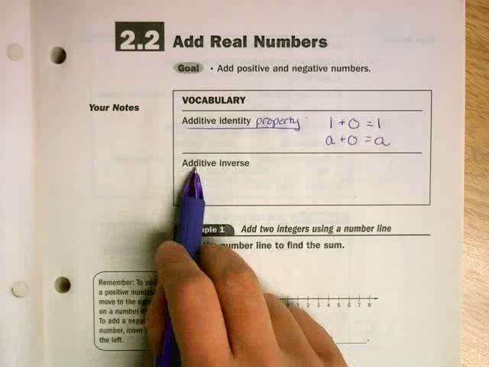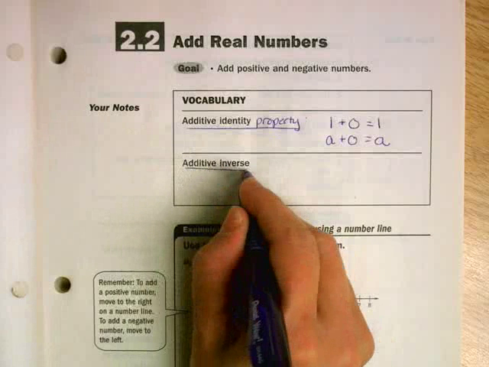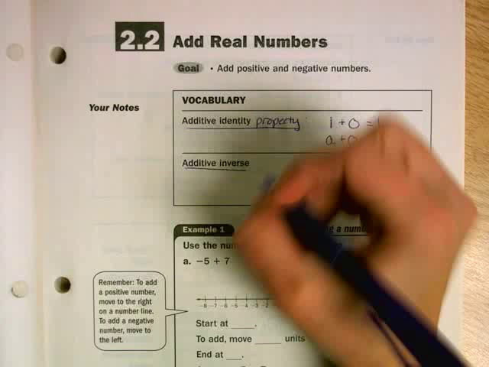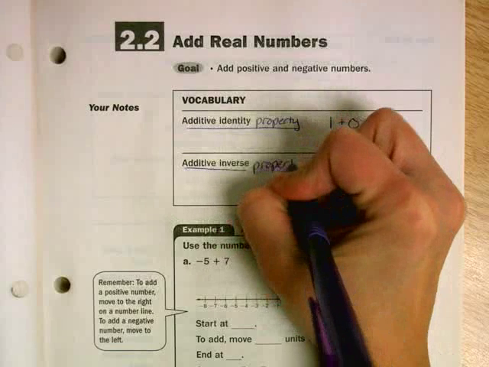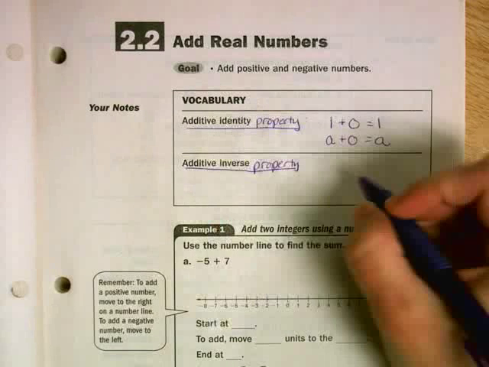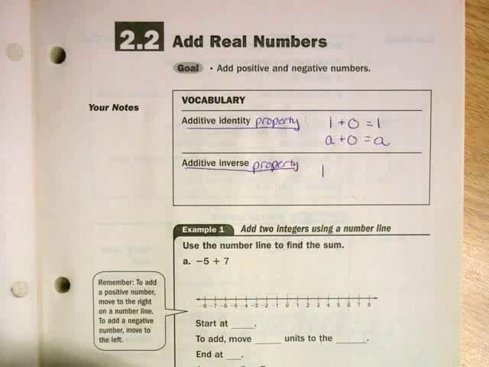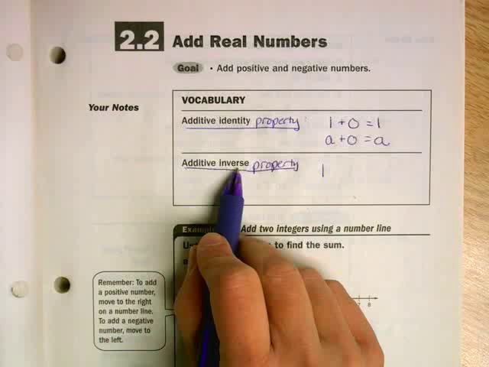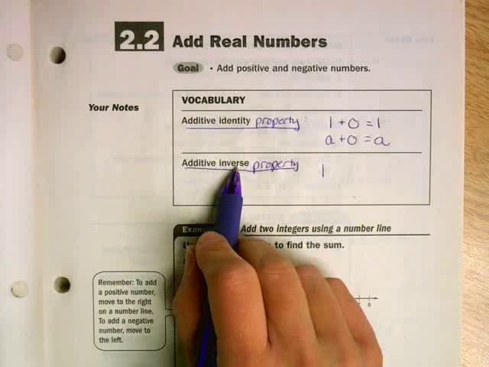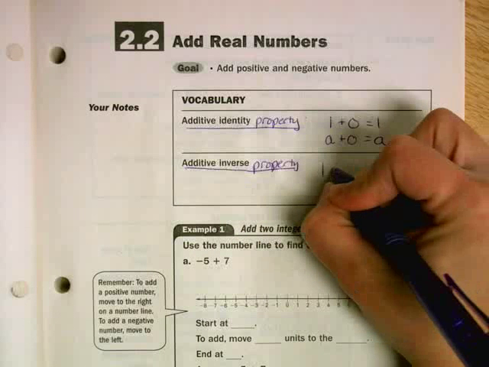The other one is this additive inverse. We're going to make that additive inverse property. What that says is if you take any number, let's say 1, you can add its inverse to it. Another name for inverse is opposite. And we already talked about opposites. What's the opposite of 1? Negative 1.